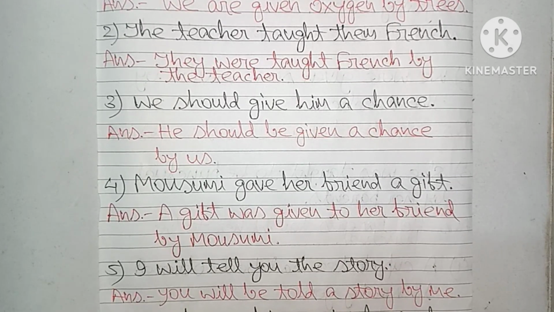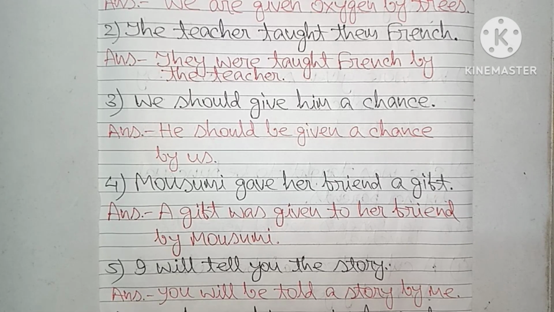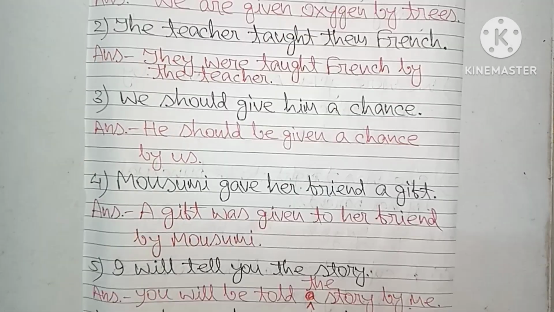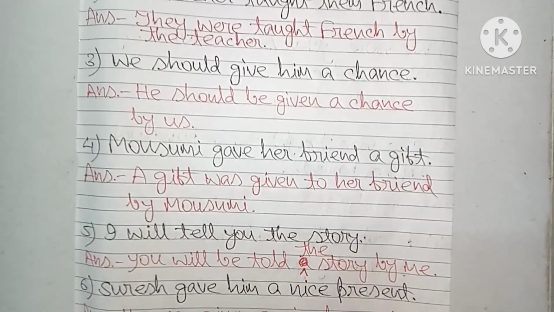Number 4. Mosomi gave her friend a gift. Answer. A gift was given to her friend by Mosomi. Number 5. I will tell you the story. Answer. You will be told the story by me.